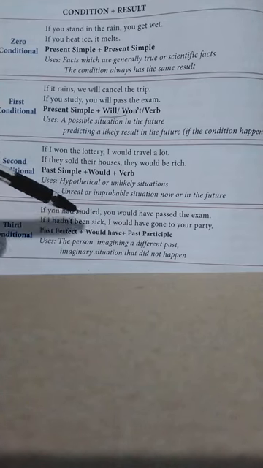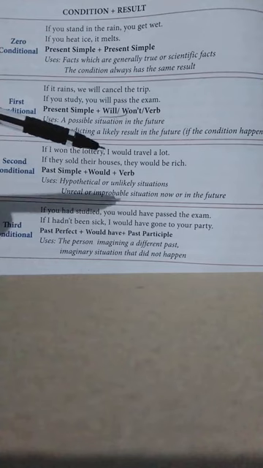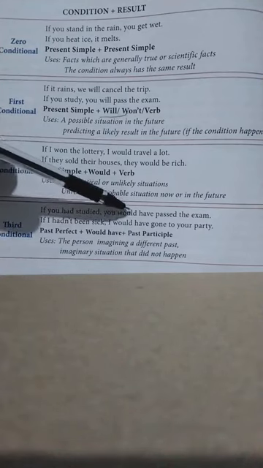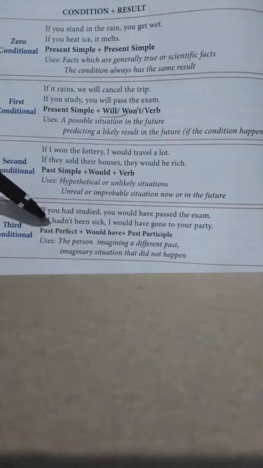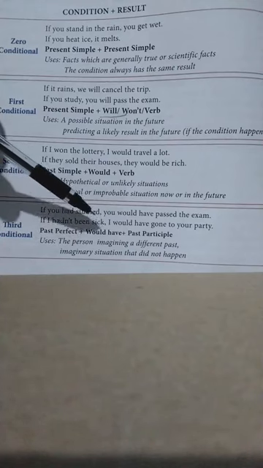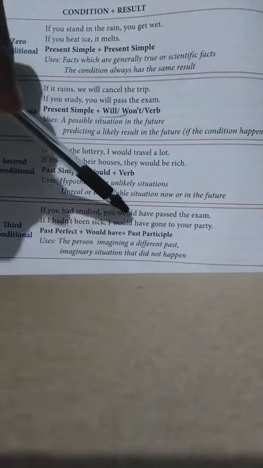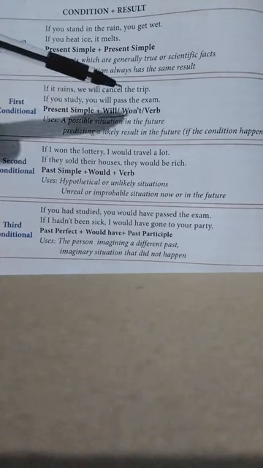See, if you had studied, had plus PPV, and in the main clause would have plus past participle. If I hadn't been sick, as I told already, sick cannot be written in the third form. That's why we have used been. And I would have gone to your party.